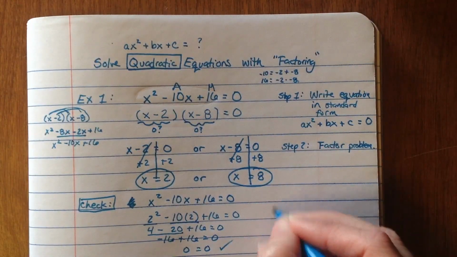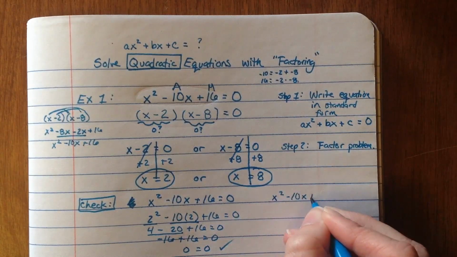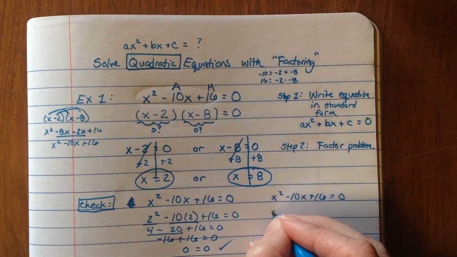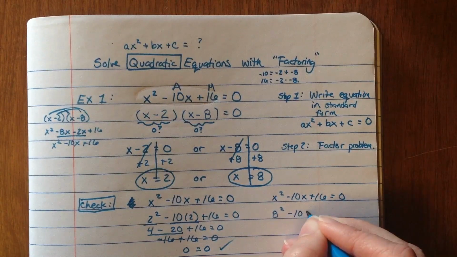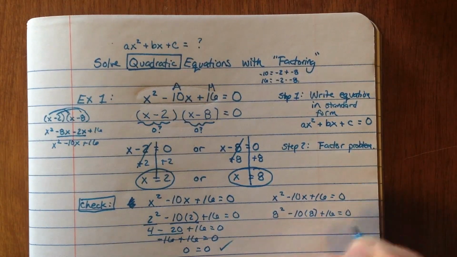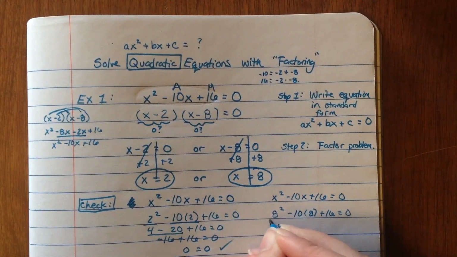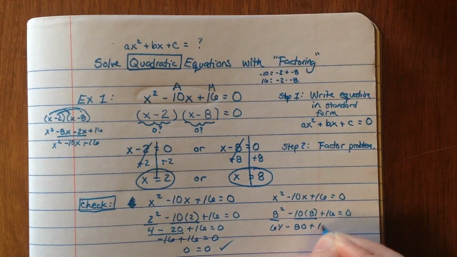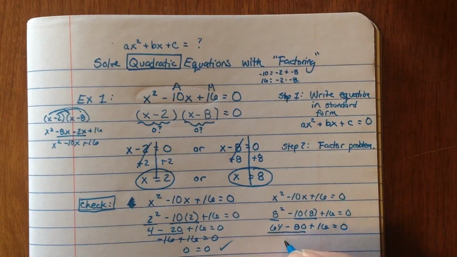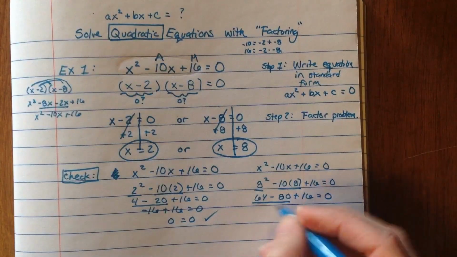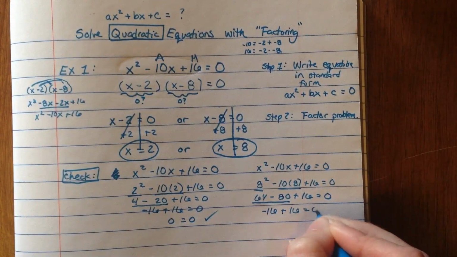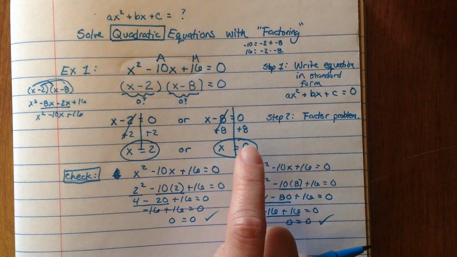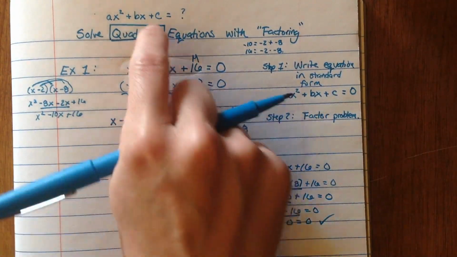And then we'll check the other one as well. So the original problem, again, was x squared minus 10x plus 16 is equal to 0. If I plug in an 8, so we're saying that the answer is either 2 or 8, that's 8 squared minus 10 times 8 plus 16 is equal to 0. 8 squared is 64, minus 10 times 8 is 80, plus 16. 64 minus 80 is, guess what? You can type it in a calculator if you don't believe me, but it's negative 16, plus 16 is equal to 0. So that also works. So either x is 2 or x is 8. There are 2 answers to quadratic equations.